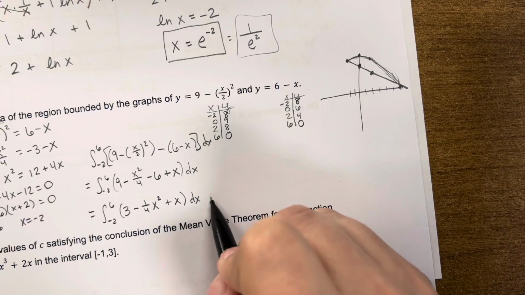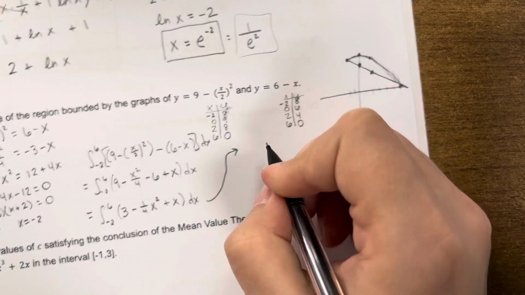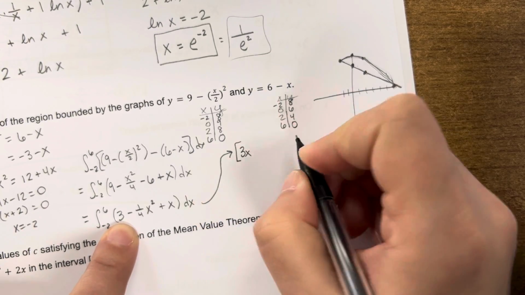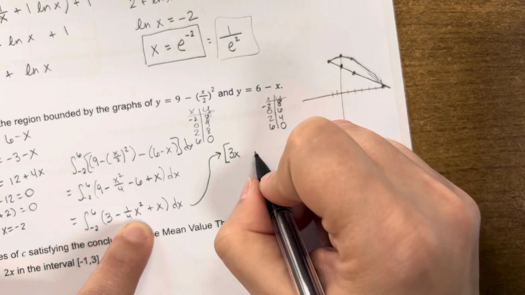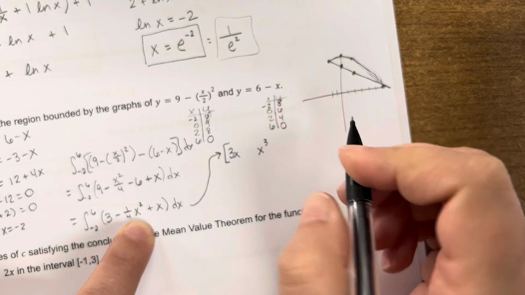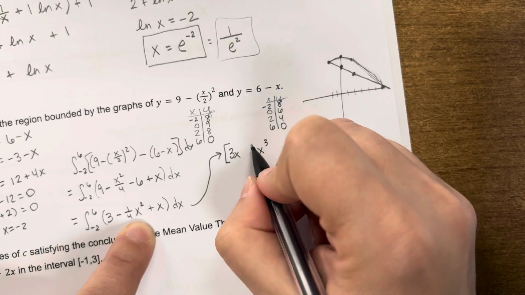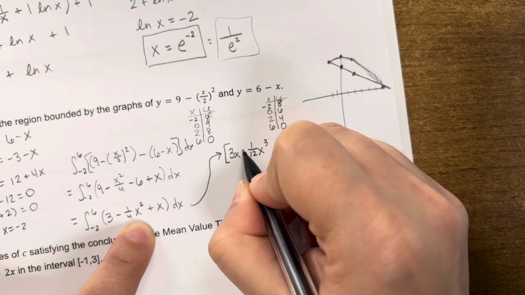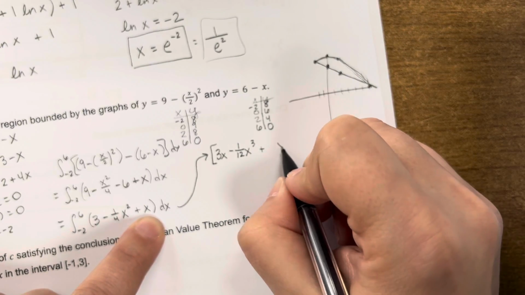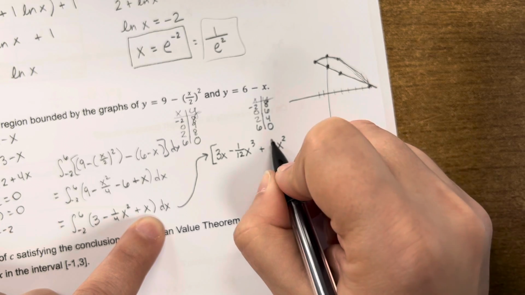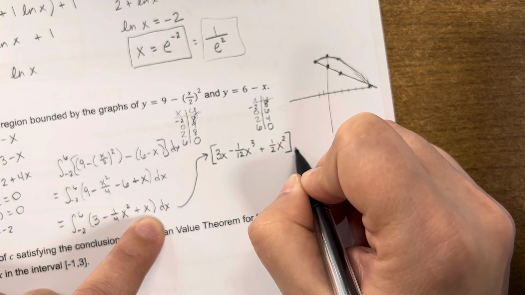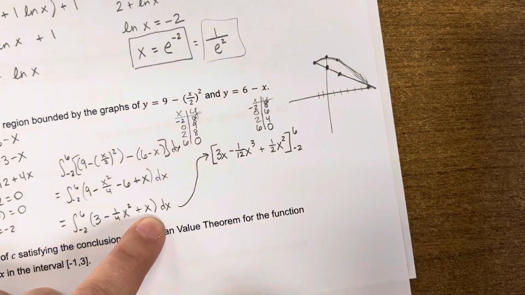All right, so now let's go over here. Let's actually integrate this. So the integral of 3 is 3x. The integral of this is going to make that an x to the third, and then I need to divide by that new exponent. So that's going to make that a 1/12. And then plus, I'm going to have an x squared on this one, divide by the new exponent. And then I'm going from negative 2 up to 6.